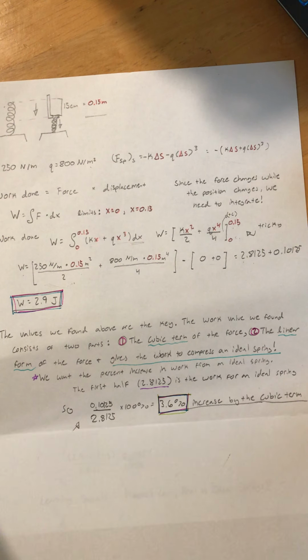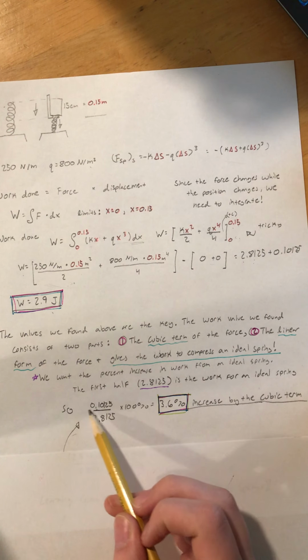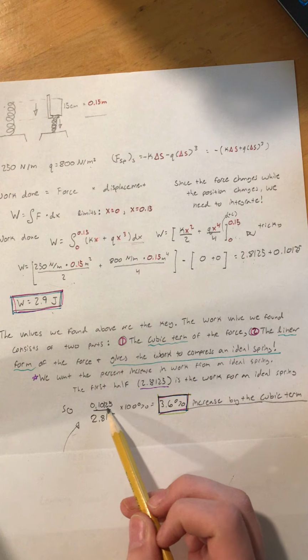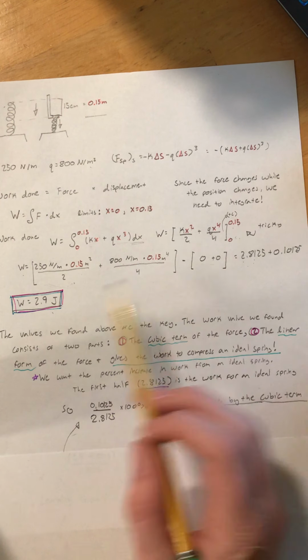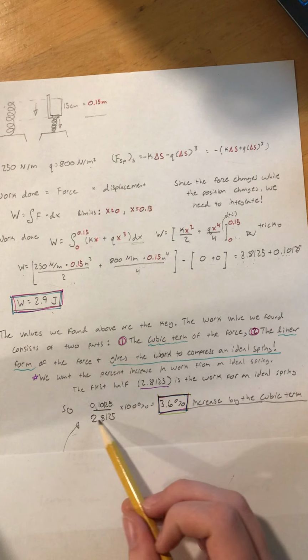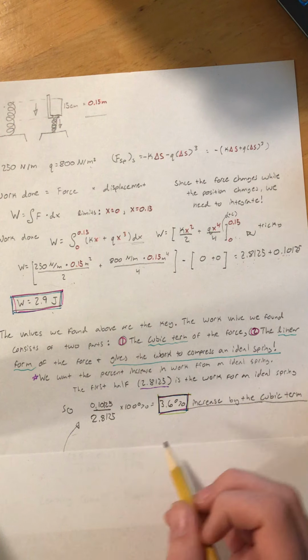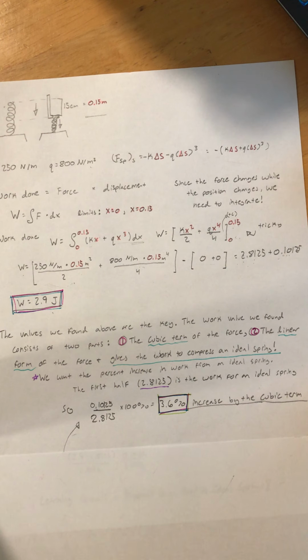So all we're going to do is find the percent increase from this to this. So we're going to divide 0.10125, which is the difference between these two numbers, and also just so happens to be the number we got from over here, by 2.8125, multiply that by 100%, and we get a 3.6% increase from the cubic term.